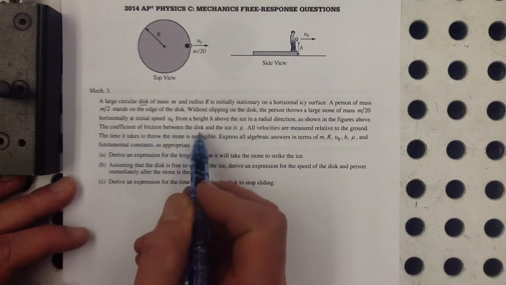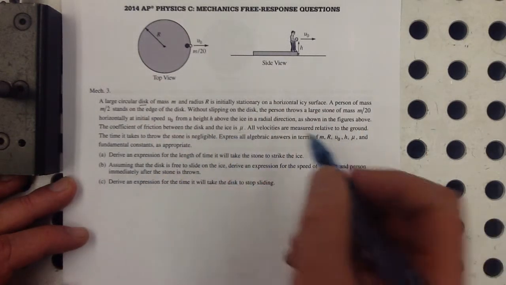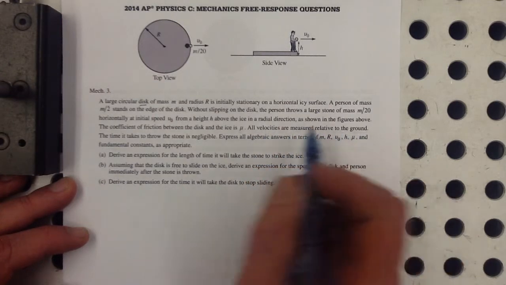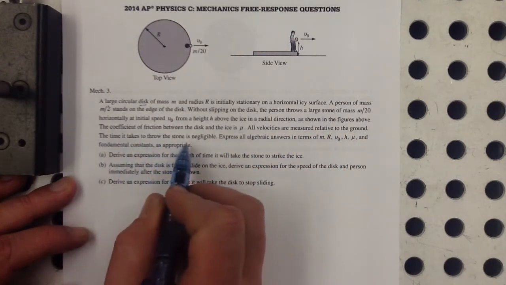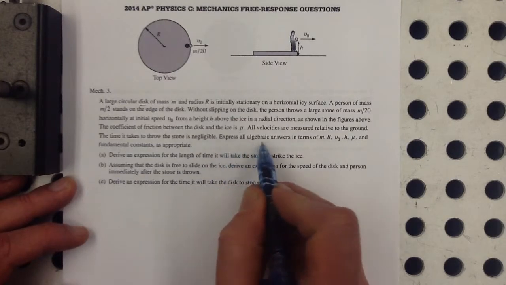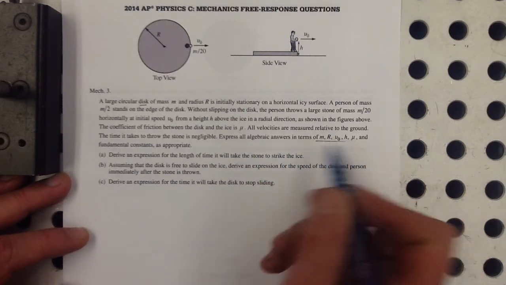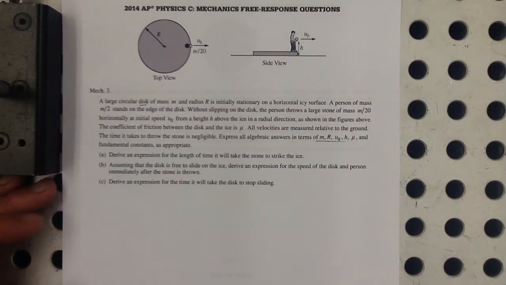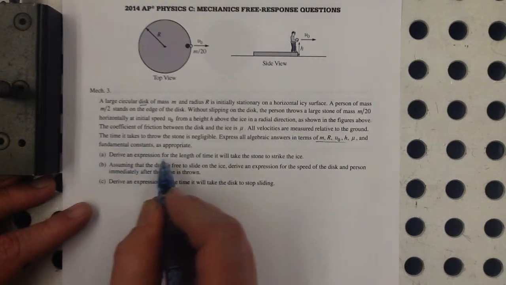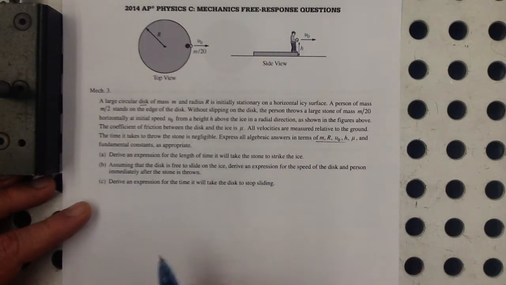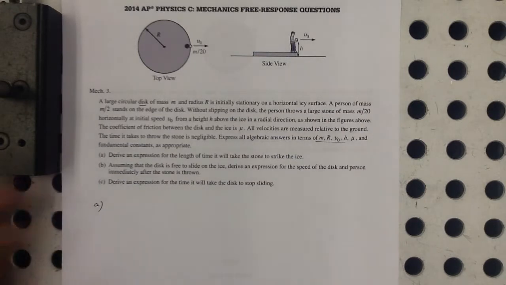Coefficient of friction between the disk and the ice is mu. All velocities are measured relative to the ground. The time it takes to throw the stone is negligible. Express all algebraic answers in terms of all that stuff and fundamental constants as appropriate. All right. Derive an expression for the length of time it will take the stone to strike the ice. That is just a horizontally launched projectile.